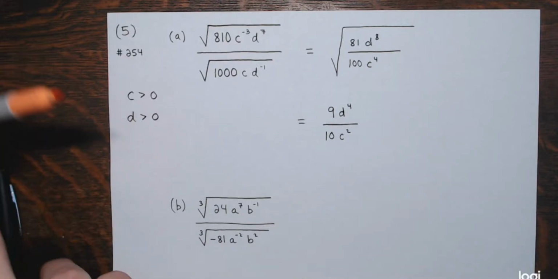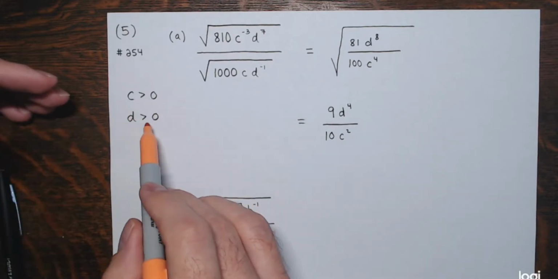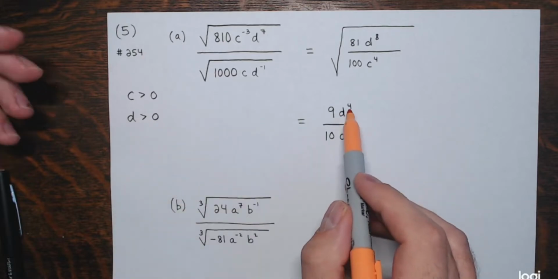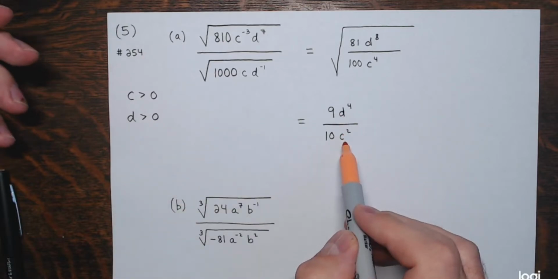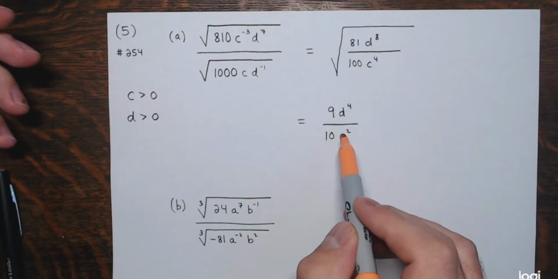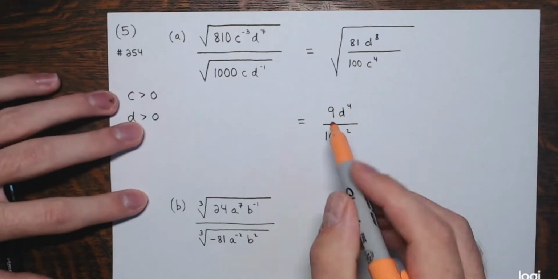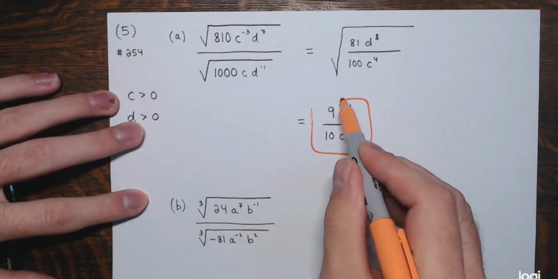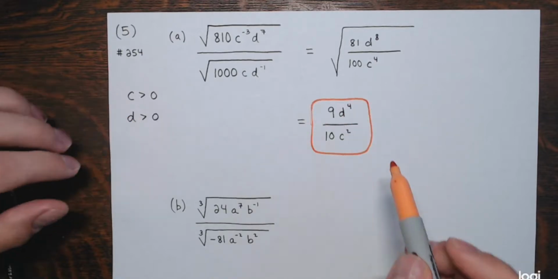So even if I didn't say that c has to be positive and d has to be positive, you still wouldn't need absolute value symbols here, because c and d are both being raised to even powers at the end, and never going to be negative. And there you go, 9 times d to the 4th divided by 10 times c squared.